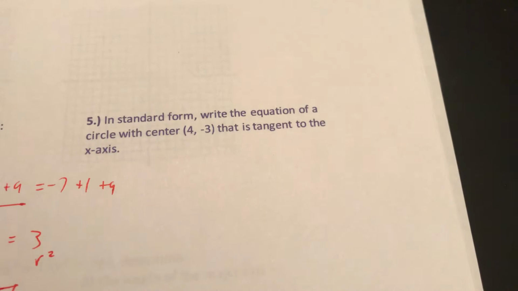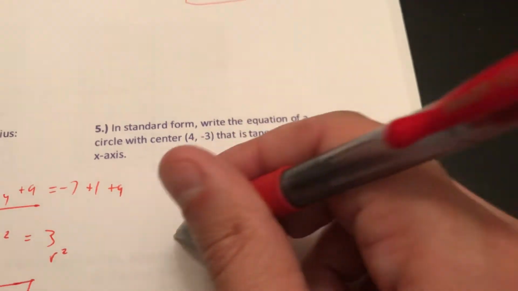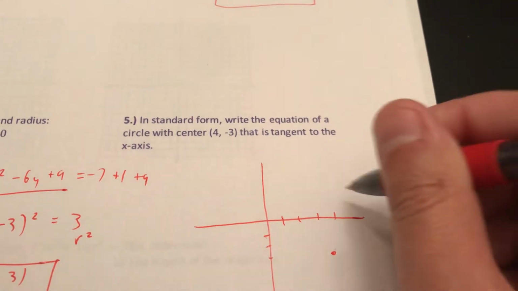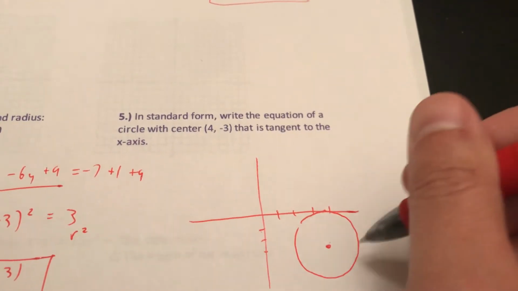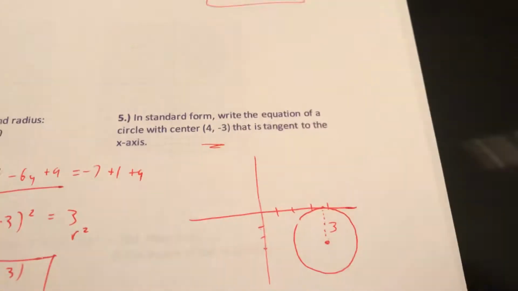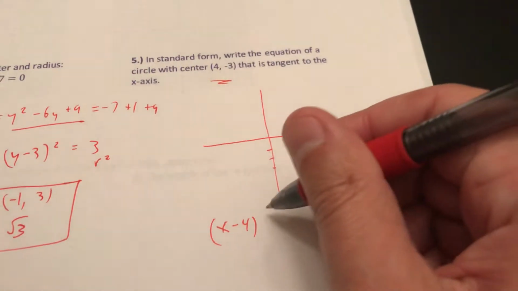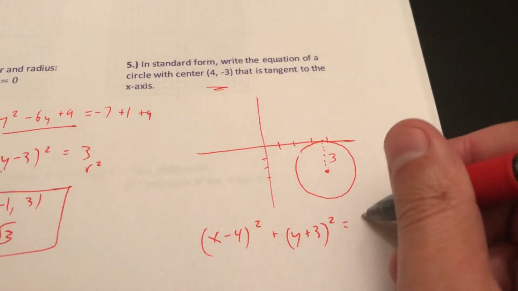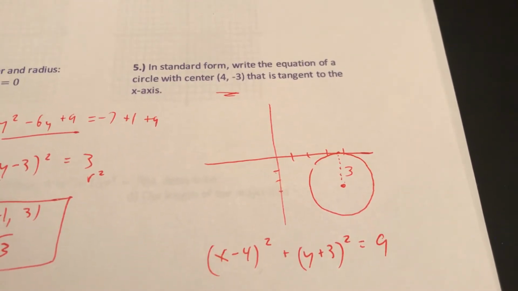Number 5. In standard form, write the equation of a circle with center at 4, negative 3, tangent to the x-axis. So if we draw this 1, 2, 3, 4 units, and then we're going to go down 3. The key here is we need to know what the radius would be. If it's going to be tangent to the x-axis, means it's going to touch it in one spot, and that's going to give me a radius of 3. Okay, and of course the center is going to be at 4, negative 3. So that would be an x minus 4 quantity squared plus a quantity y plus 3 quantity squared. Remember, it's going to equal the radius squared, so it's going to end up equaling 9. And that's all I've got going on there.